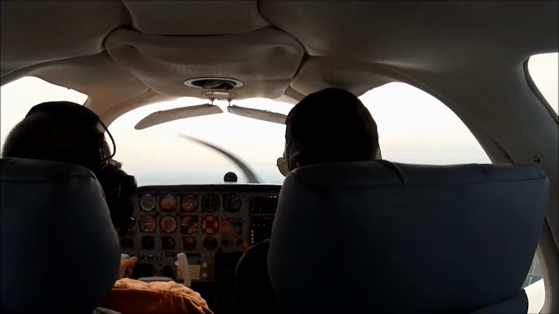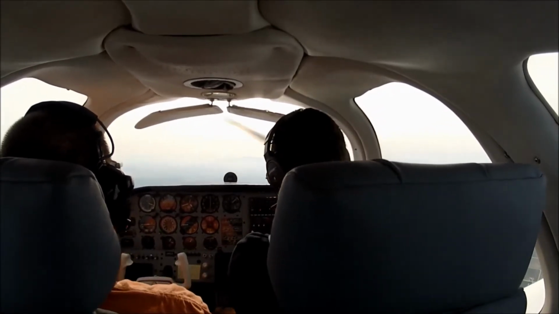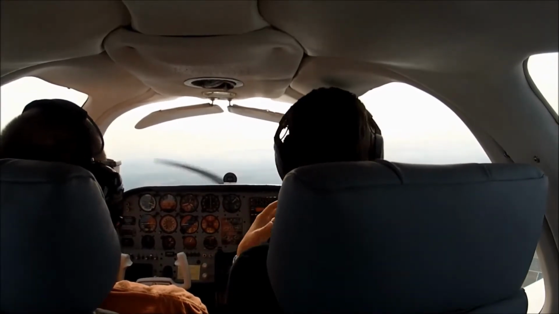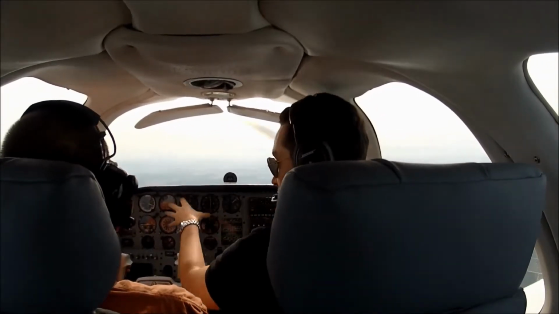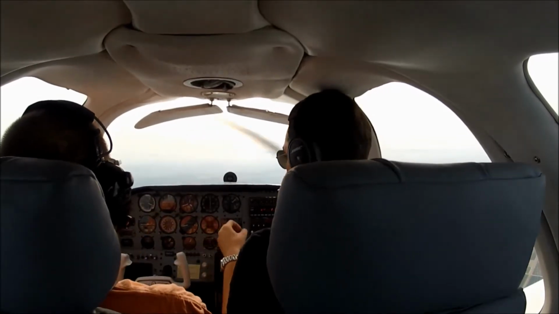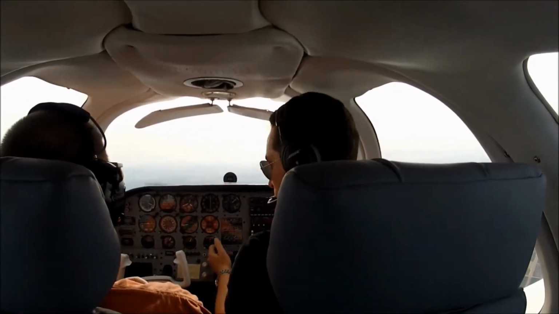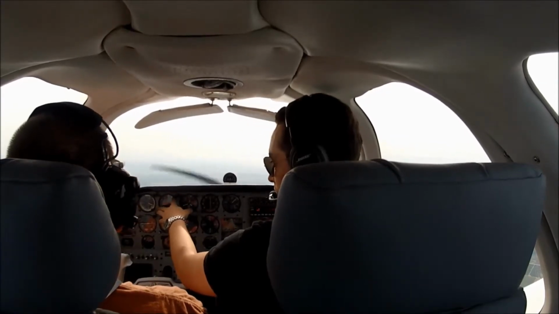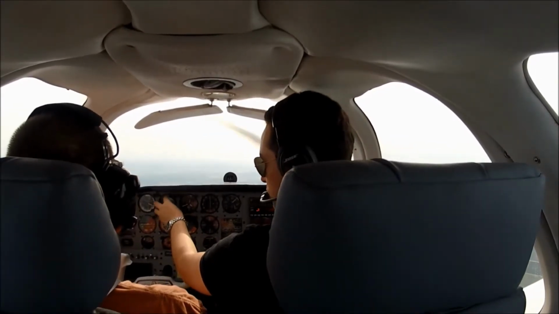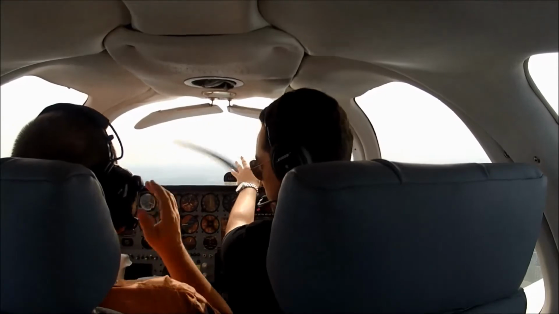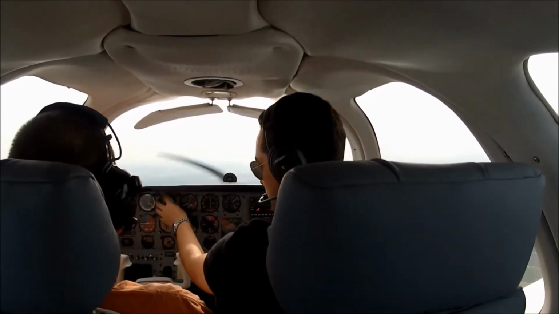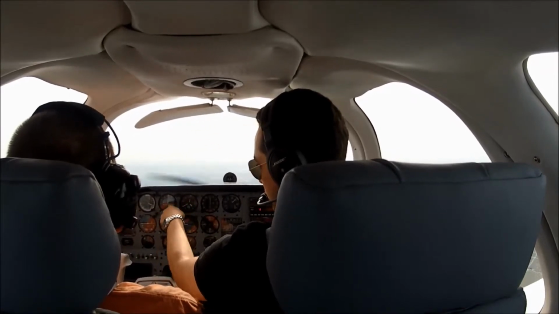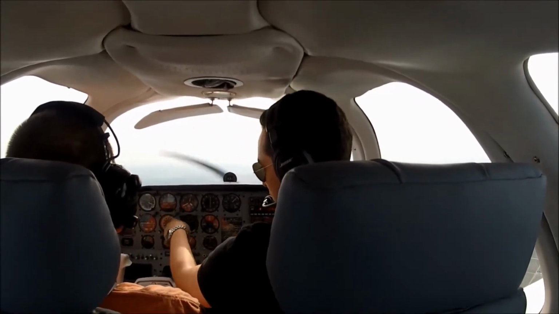Okay, so let me get it trimmed out for you here. Help you out, make it a little easier. Now, the way that I like to teach, you have to develop a scan. The scan I like is called the performance method. It's where you base everything off of your attitude indicator. Just like you're looking out in front of the airplane. So this is your main instrument. You come in here, you look at this, and you branch off. And you go off like this, but you always come back to the attitude indicator.